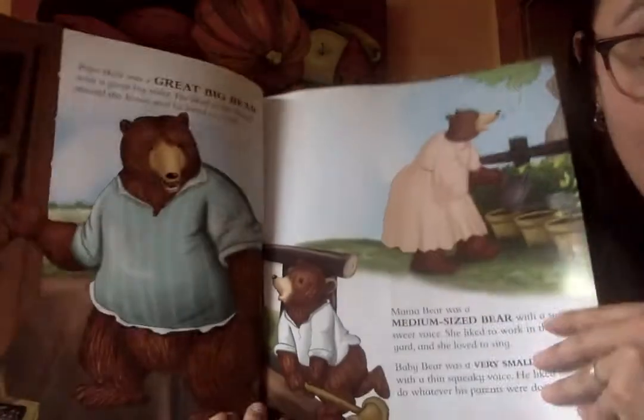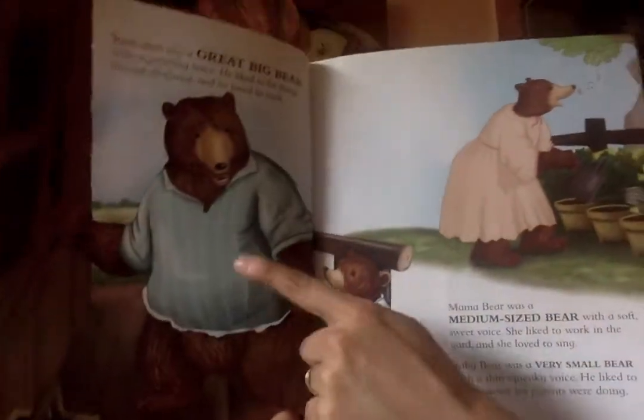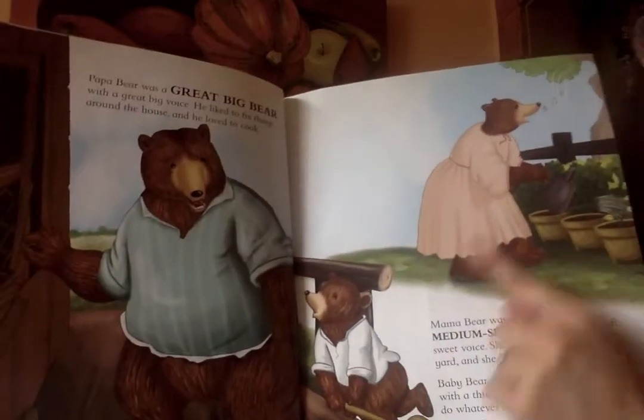Whoa, friends, let's count how many people live in the bear's house. 1, 2, 3.